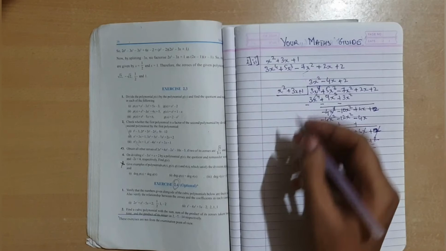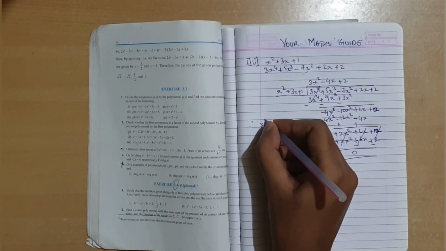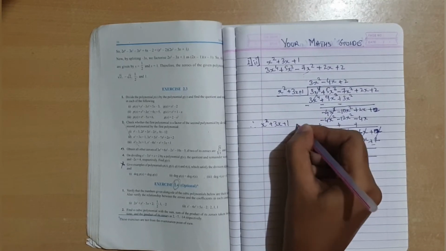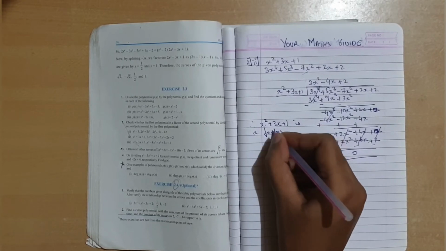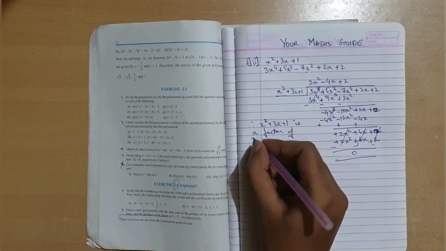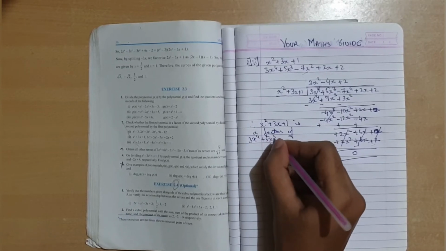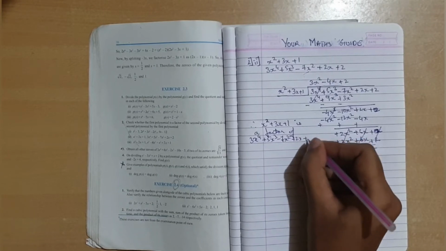Therefore x square plus 3x plus 1 is a factor of 3x raised to 4 plus 5x cube minus 7x square plus 2x plus 2.